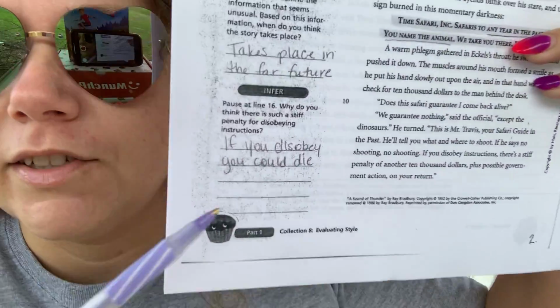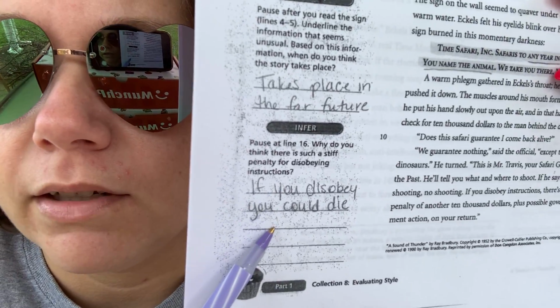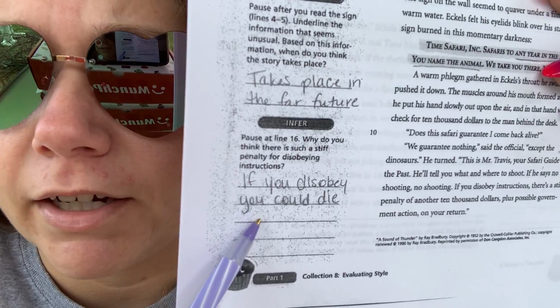Another infer question here. It says, pause at line 16. Why do you think that there is such a stiff penalty for disobeying the instructions? Well, the instructions here are, make sure you listen to the people on the safari that are taking you back. Make sure you listen to the guys, and make sure you don't step off the path. Well, plain and simple, if you don't listen, if you get off that path, you could be eaten by a dinosaur, you could die, or of course you can alter the future.